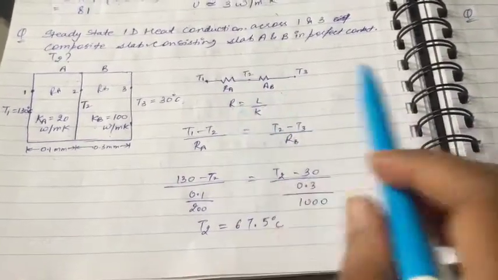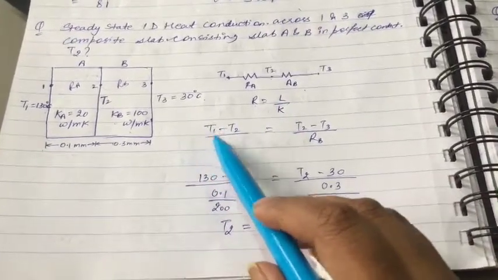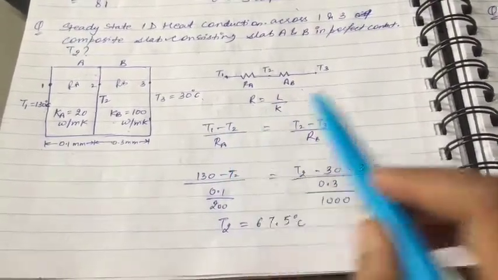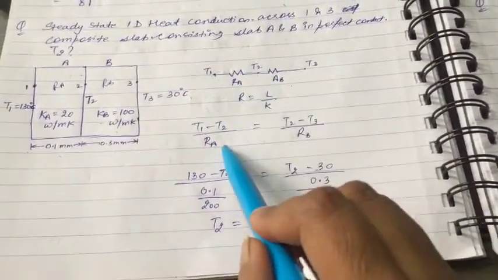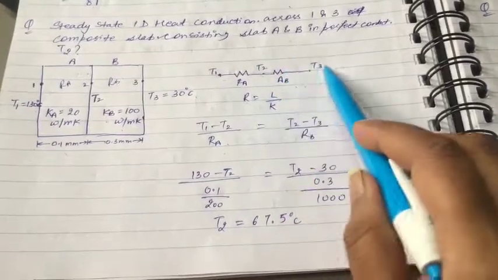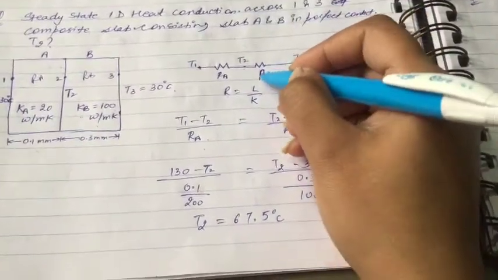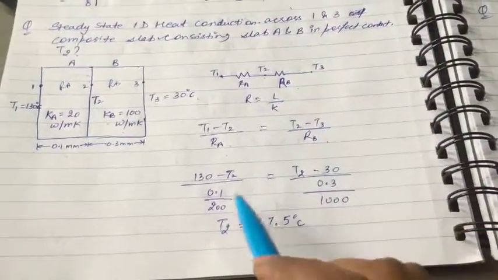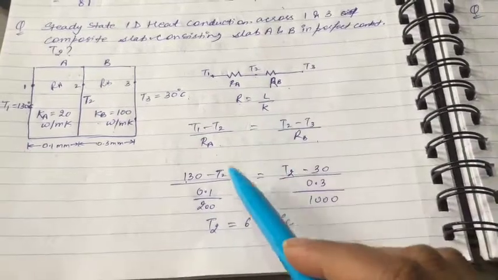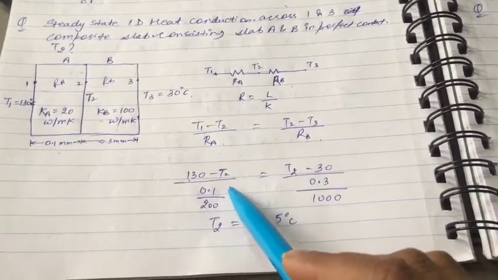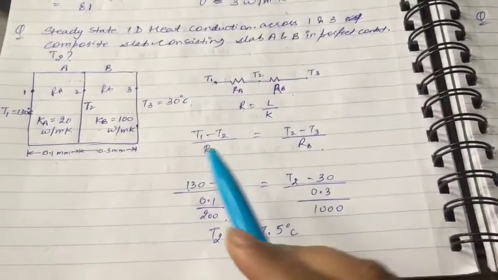The slabs are in perfect contact. So using the formula, T1 minus T2 upon RA, the temperature difference between these two divided by the resistance between them, is equal to the temperature difference between the next two divided by the resistance between them. Putting in the values of T1 and RA, which is equal to L by K, the length of slab A is 0.1 and K is given as 20.